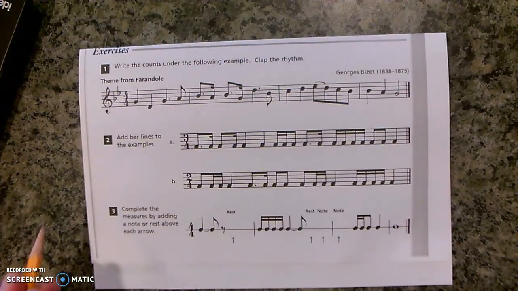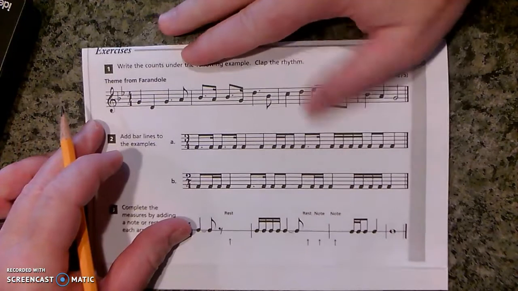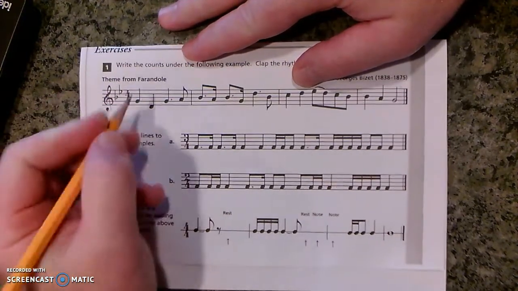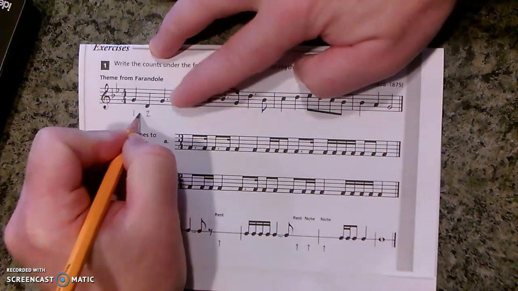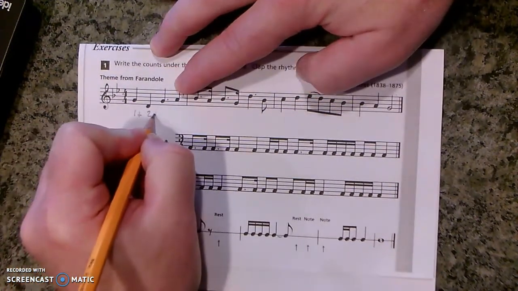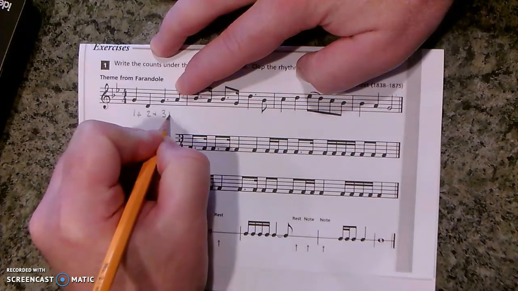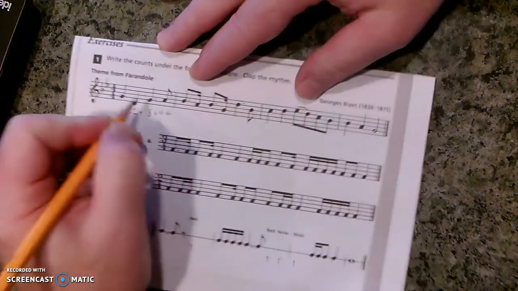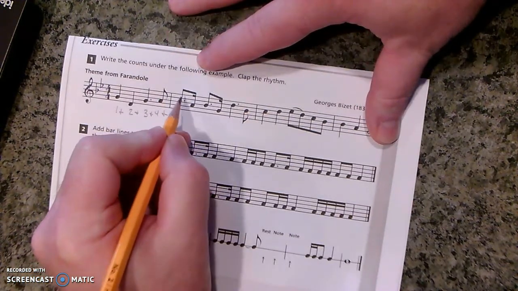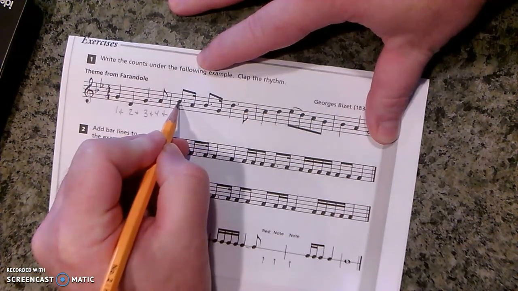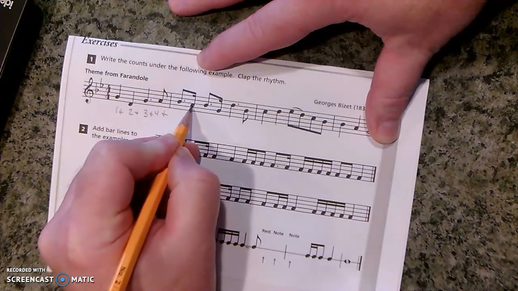Number 1, write the counts under the following example and then clap the rhythm. So we are in 4/4 time. Let's write the counts out. So here's 1, 2, we can put the ands in between there, that's okay. 3 and 4 and. Now right here, if these get 3/4 of a beat, if you think of 4 16th notes, this would be 1 E and a.